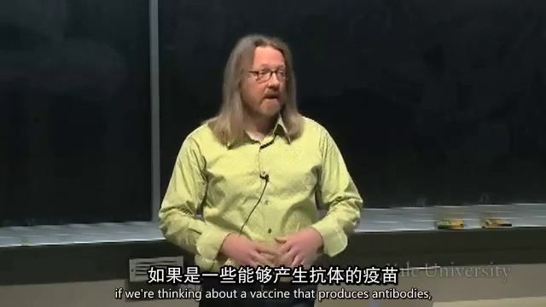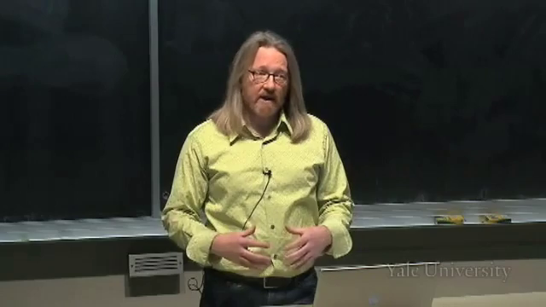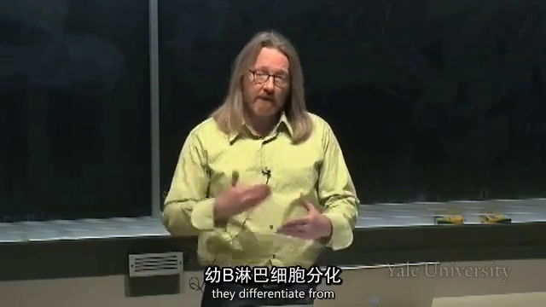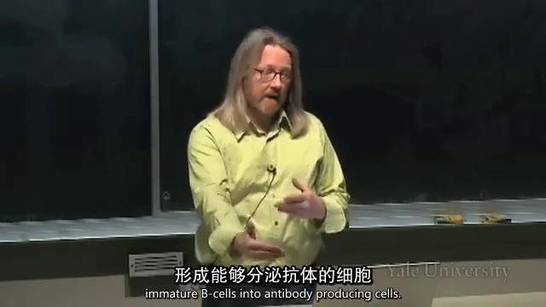If we're thinking about a vaccine that produces antibodies, for example, that leads to activation of B cells, immature B cells, which do two things. They both proliferate, increase in number, and they differentiate. They differentiate from immature B cells into antibody-producing cells.